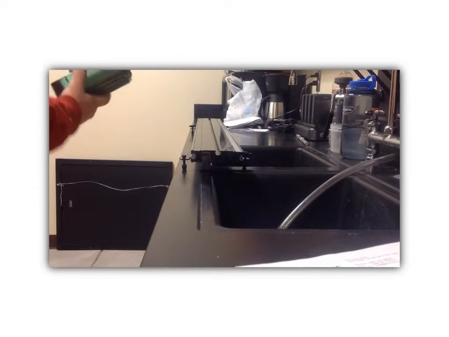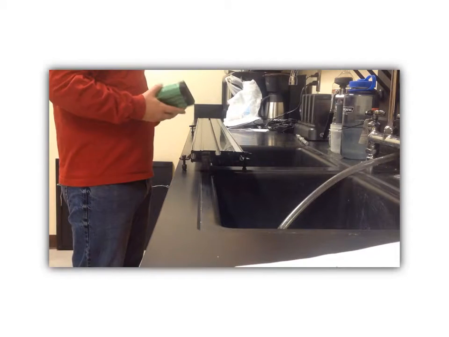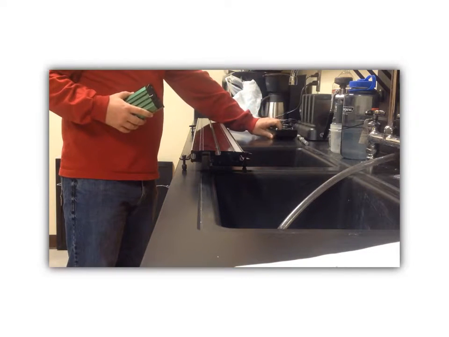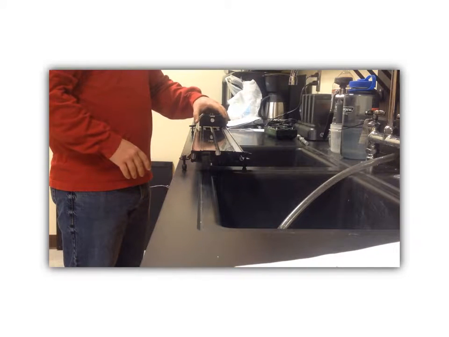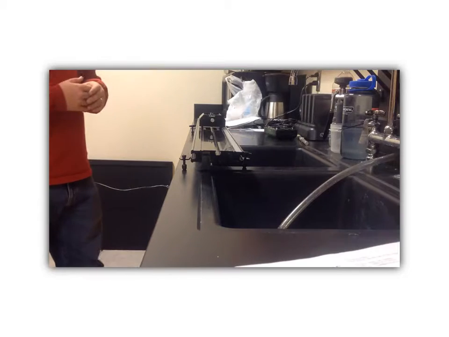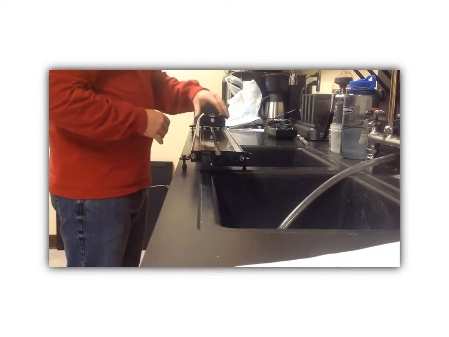For the initial setup of this lab, first thing you're going to do is set your cart and your tracks on your table. When you set up the track, you want to make extra sure that things are level. To do that, you're going to put the cart on your track. If the cart stays still, then you know it's level. If it slides one way or the other, then it's not.